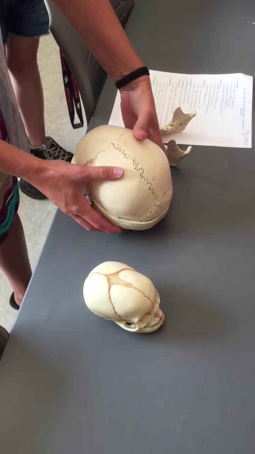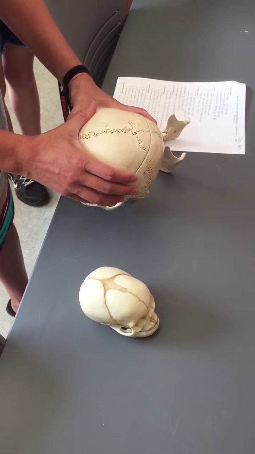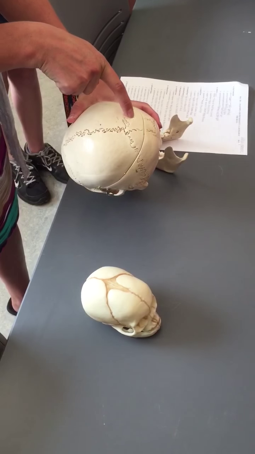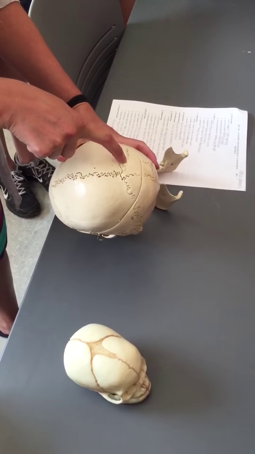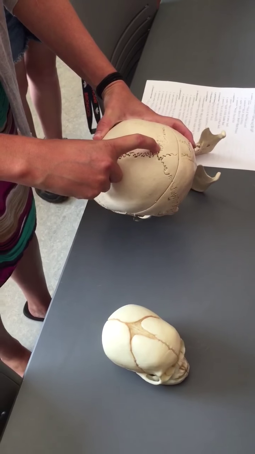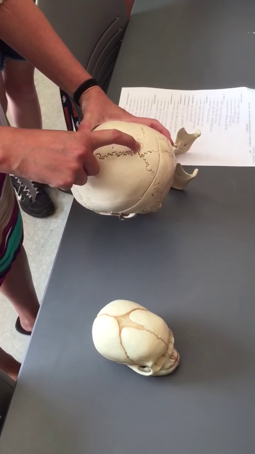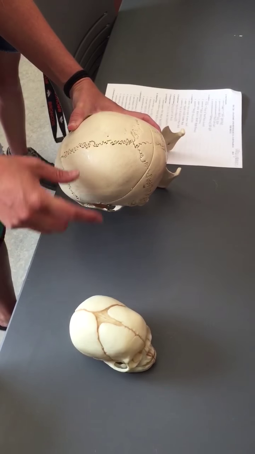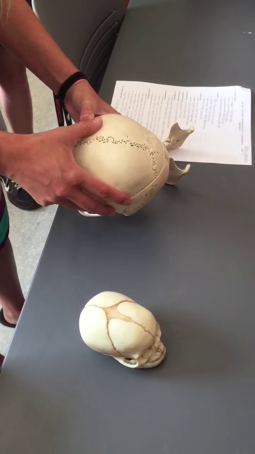In the back, if we look inside of our suture, some skulls have them, some skulls do not. You can see these little bones right here that are completely surrounded by suture. There's cracks all the way around. There's 3 of them, 1, 2, and 3. Those are called Wormian bones. So Wormian bones are found within sutures. So you got 3 little Wormian bones.